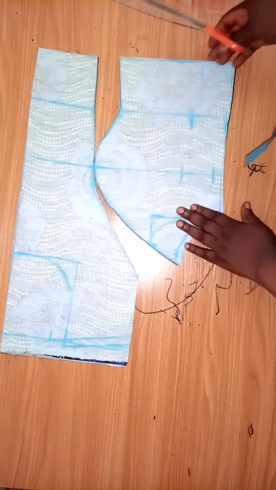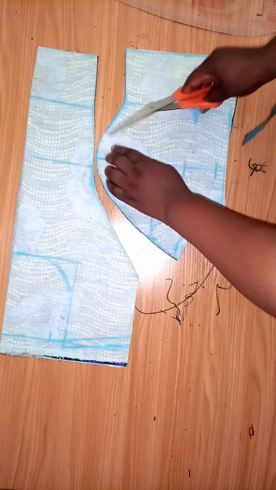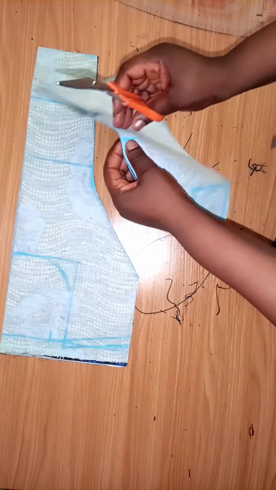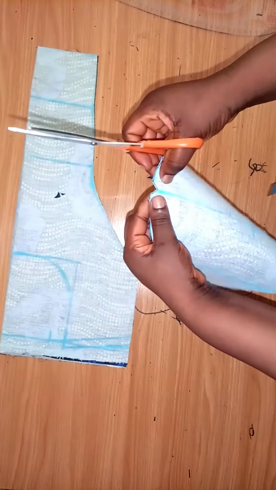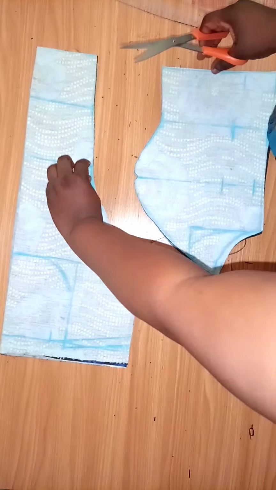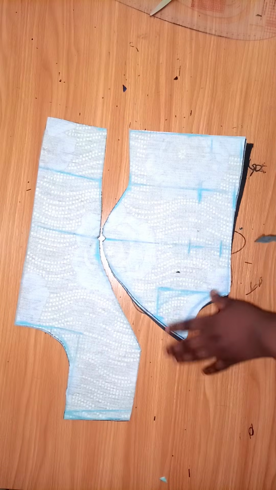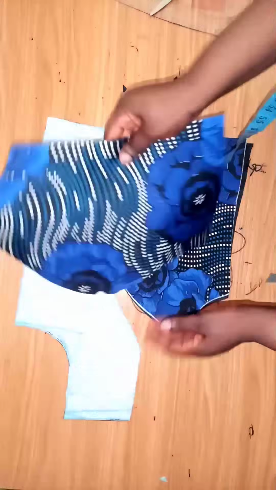So as you can see, I've done the cutting out. So I've notched this area, this bust area, just notch it, and this other part. So I'm done cutting. So the next thing I will do is to cut the back.